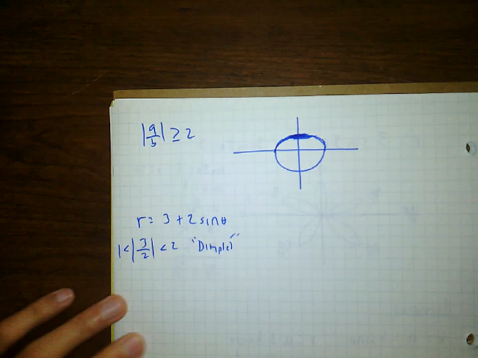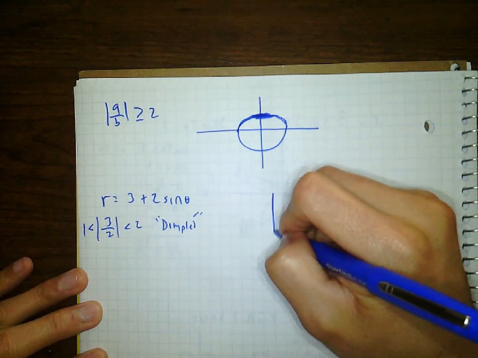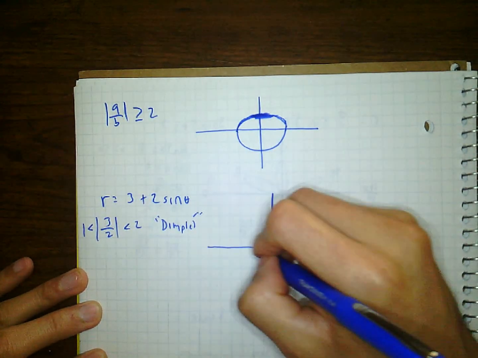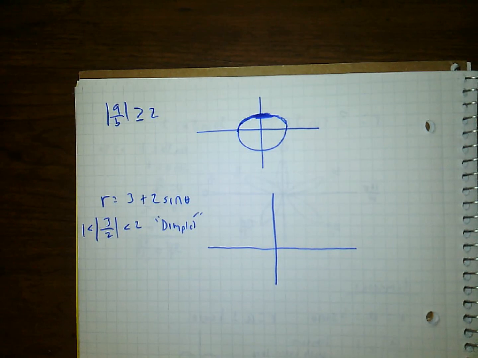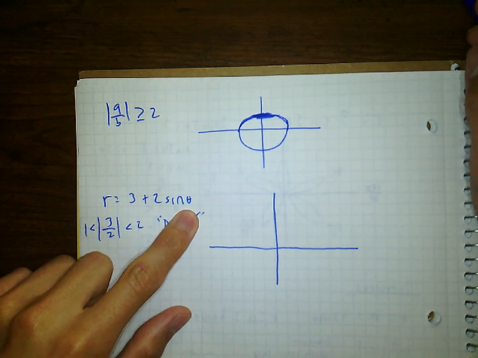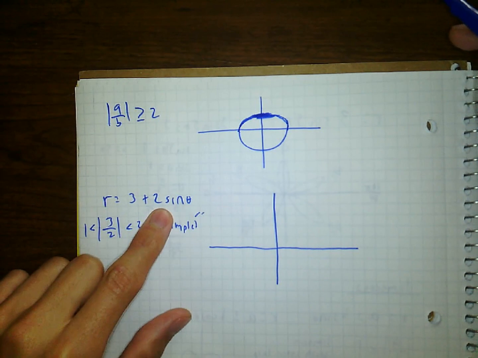So all we got to do now is we're ready to graph this. Recall that with circles I gave you some symmetry, and I told you if it's a sine, you're going to be in the top or bottom. If it's a cosine, left and right. Well, if it's a sine, that's going to really help us out. But here's what happens. I'm going to use the strategy of just plugging in the angles, and then I'll show you some tricks. Sine of 0 is 0 times 2 is 0 plus 3 is 3.